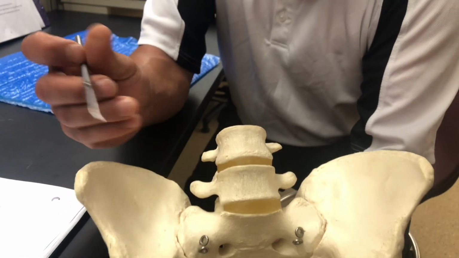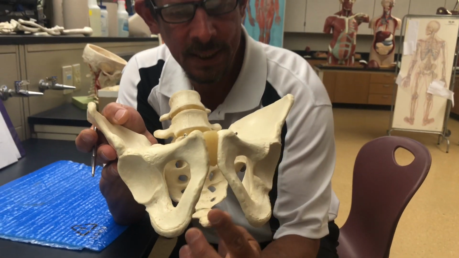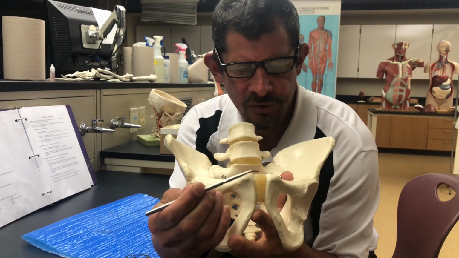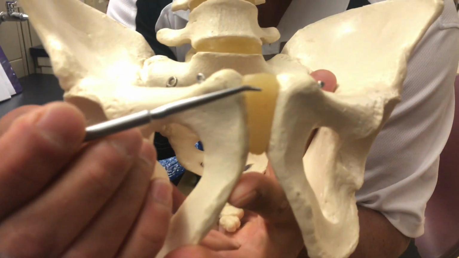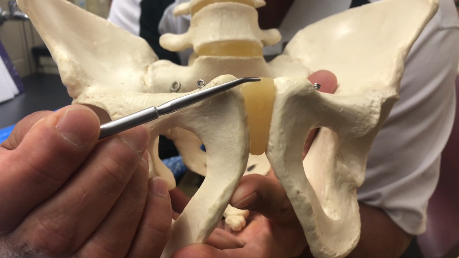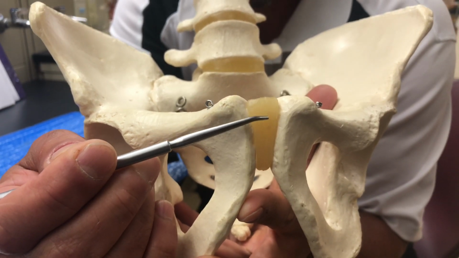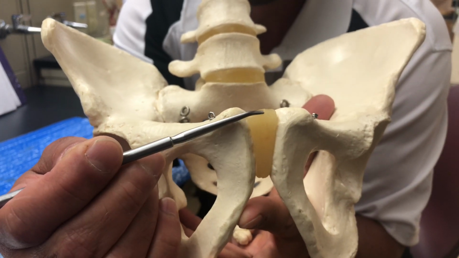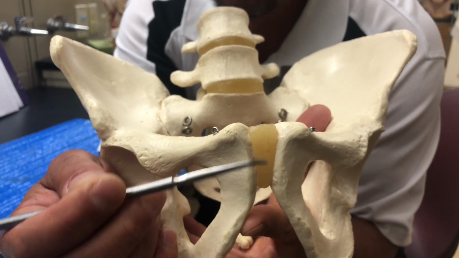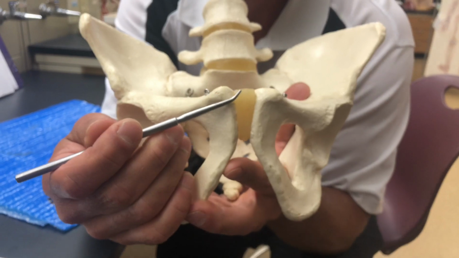Another example of a symphysis joint is right here between the two pelvic bones anteriorly, and this is referred to as the pubic symphysis. Again, you can see there's the cartilage that's running in between it. So again, classify this joint based on structure, cartilaginous. Classify this joint based on degree of movement, amphiarthrosis. Name this specific type of joint, symphysis. We don't have to get crazy with pubic symphysis or intervertebral discs. Just keep it real simple, folks.